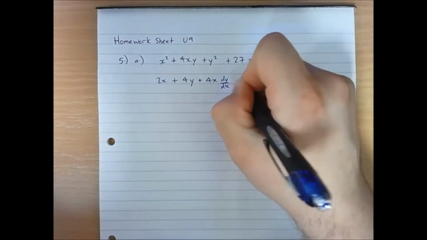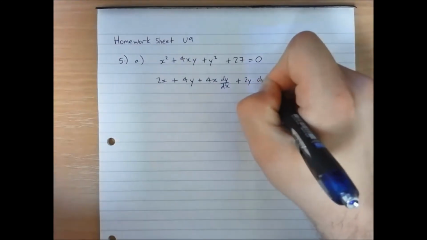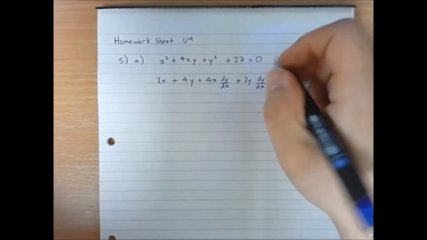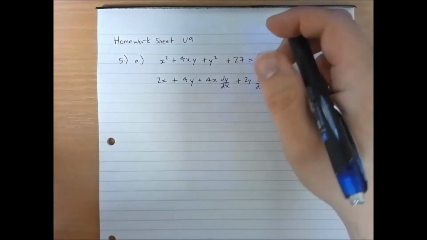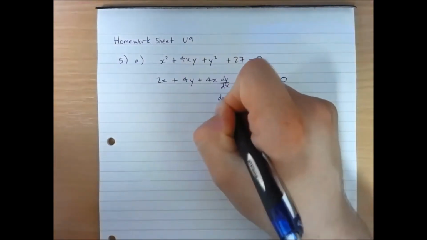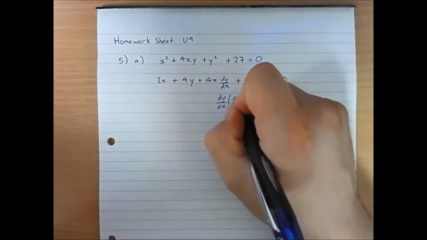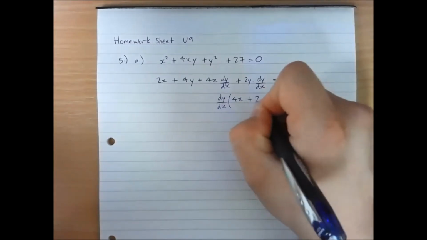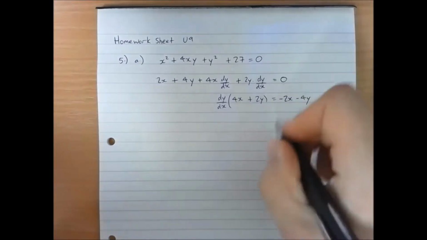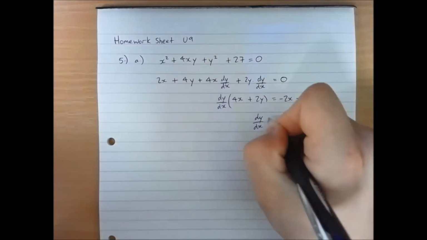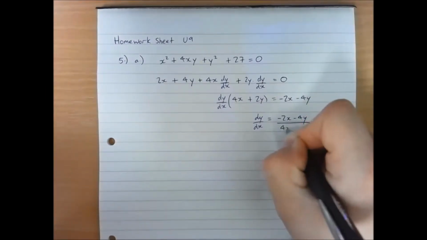I have another term in terms of y that I need to differentiate. y squared differentiates to 2y times dy/dx. 27 differentiates to 0, and the 0 on the right hand side also differentiates to 0. Now I want to take out dy/dx as a common factor on the left hand side and move all my other terms to the right hand side of the equation. So I've got dy/dx lots of 4x plus 2y, and that is equal to minus 2x minus 4y. To finish, I just need to divide by my bracket to get minus 2x minus 4y over 4x plus 2y.